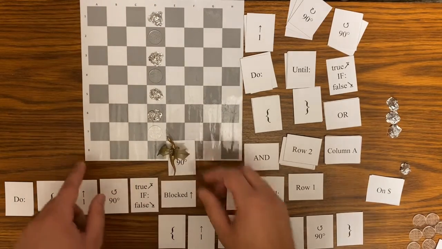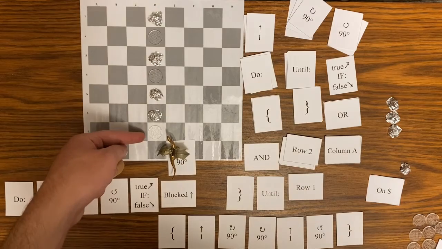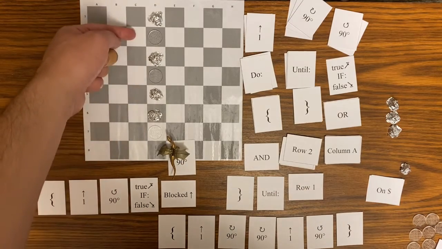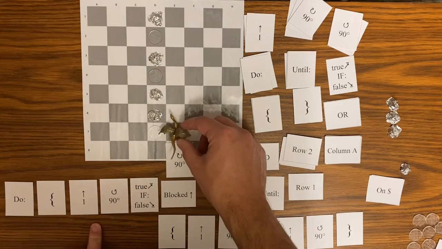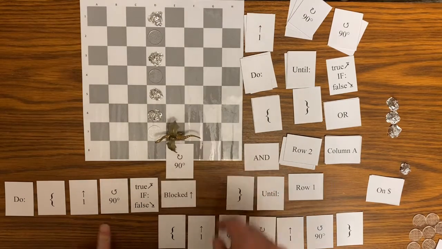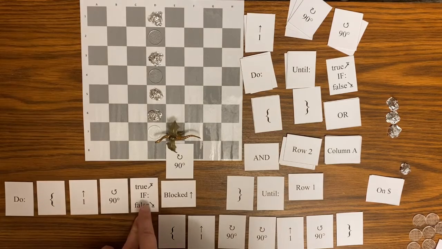Okay, he's starting on this square, on E8, and we've got a coin here, here, and here. I know those are transparent, it's kind of hard to see. All right, so first he's going to move forward, then he's going to rotate 90, and check to see if he's blocked. He's not blocked, so we're going to go down and we're going to do all these cards.